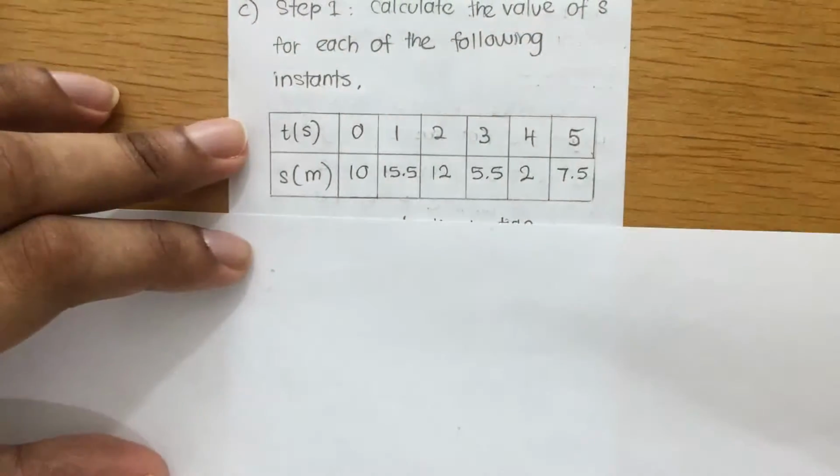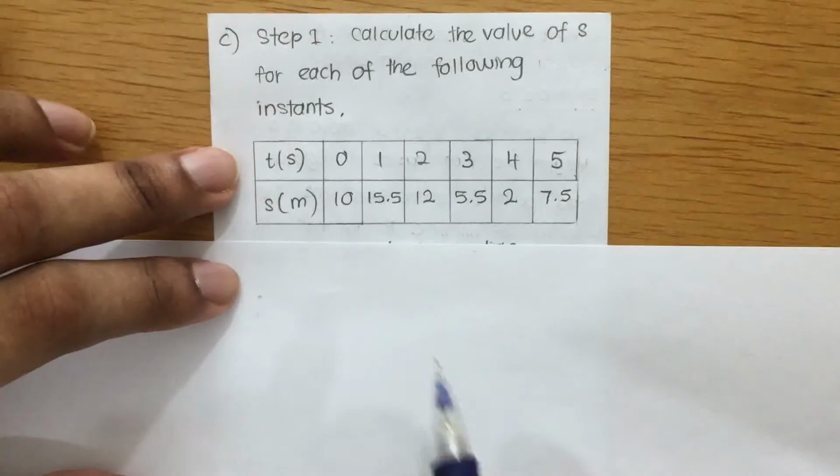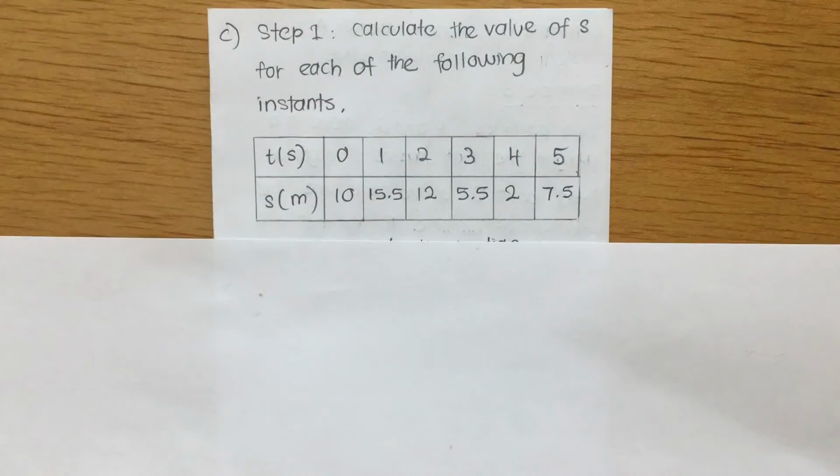For question C, they ask us to find the distance traveled in the first 5 seconds, guys. To find the distance traveled, you can actually use two methods. One, which we are showing right now, is you sketch the motion diagram and from there you find the distance traveled. Another way is you find the area under the graph, which means you have to do integration. So we're going to look at one of the methods here.